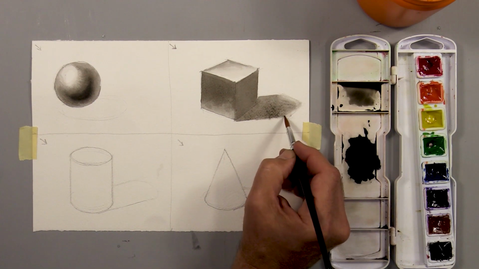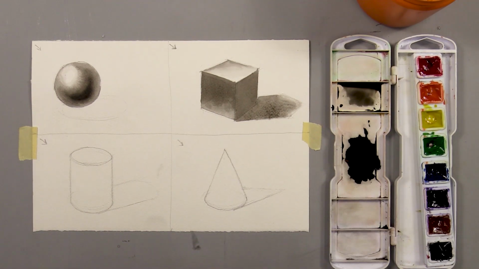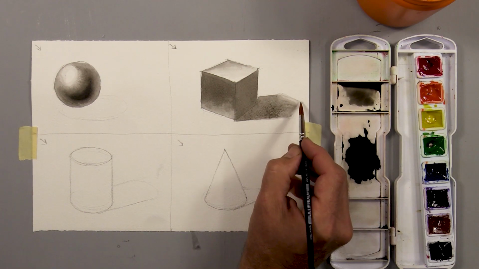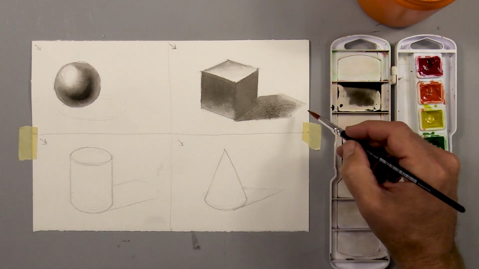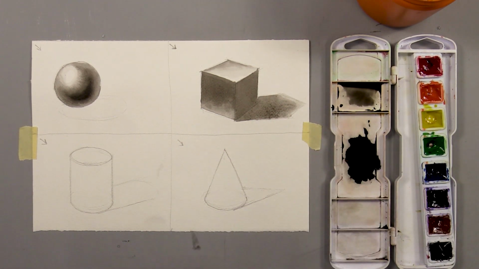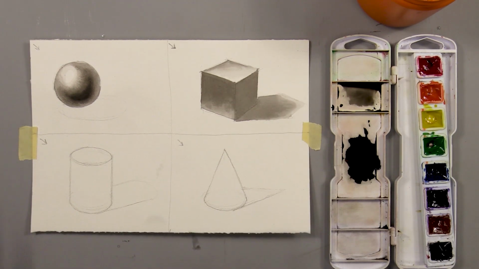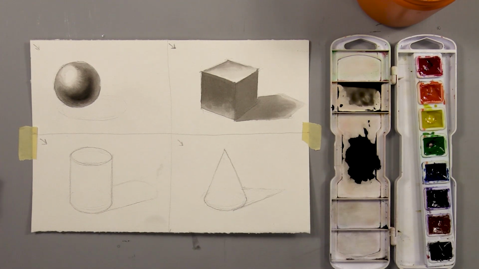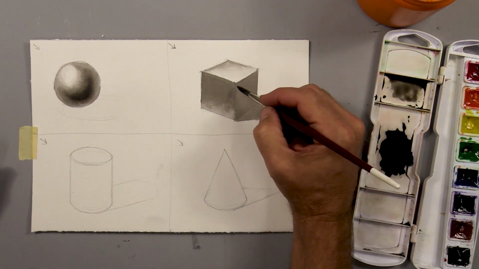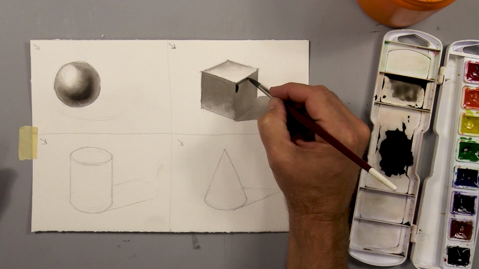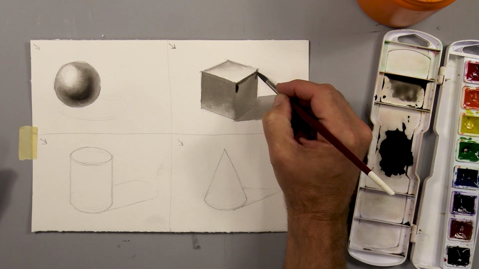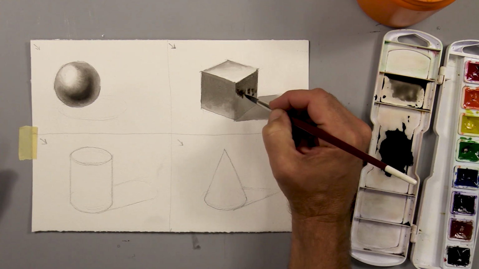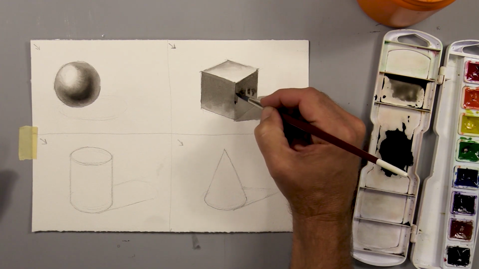Cast shadows tend to go from dark to light and more crisp and hard-edged to softer as they move away from an object. Give that a chance to dry. Now I'm going to take my lightest value and go over, starting from the top down, that entire right side of the cube. I want it to look darker than the left side. So by layering this value over top, it's making it darker.